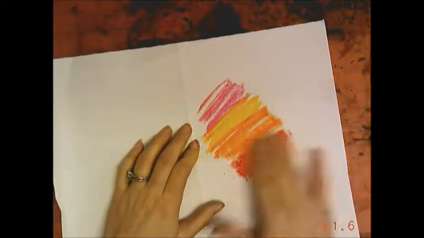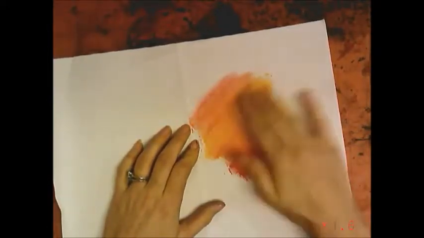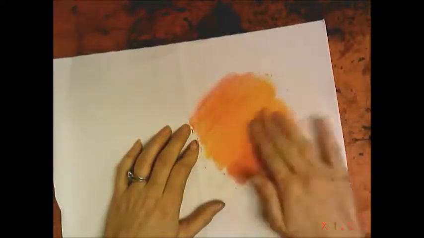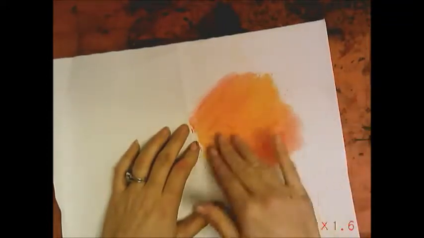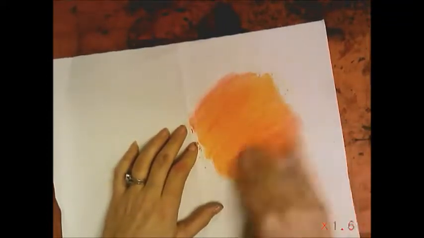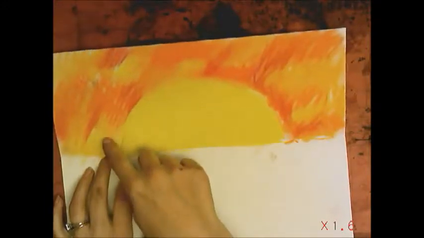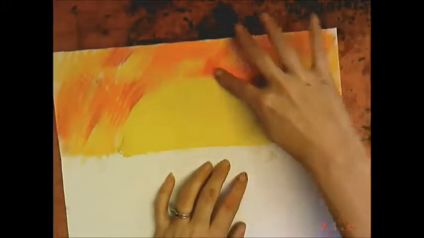Alright, so I just want to show you, if I blend and I don't stop and I just keep blending and blending and blending, what's going to happen is it's going to just become all one color, okay? Because you're over blending. That's called overdoing it. Within this one, you can still see, like, this is orange, this is yellow, this is the pink. We're still seeing a little change in color, and that's what we want. We don't want to go overboard, okay?